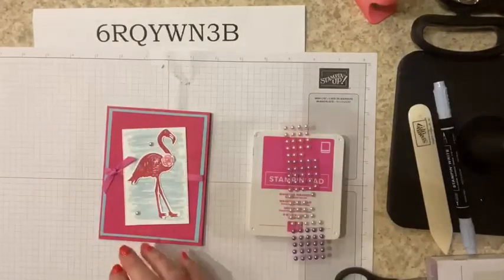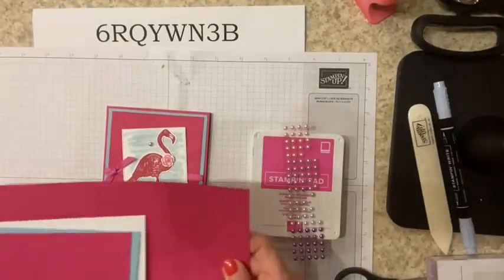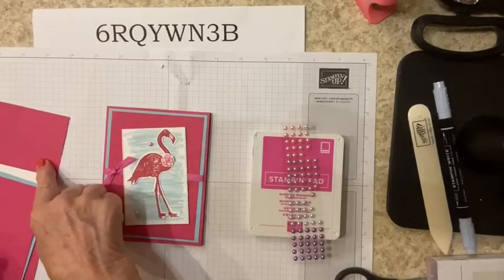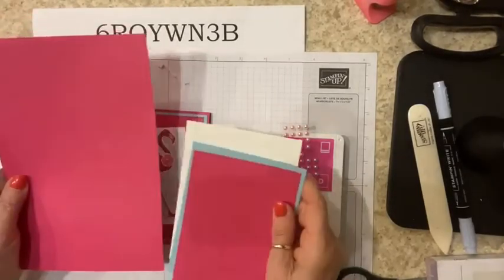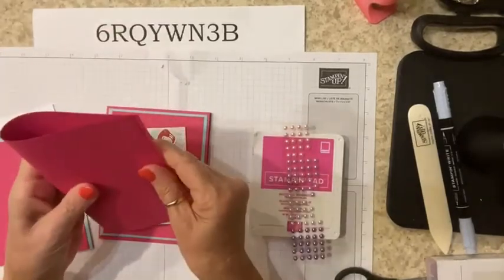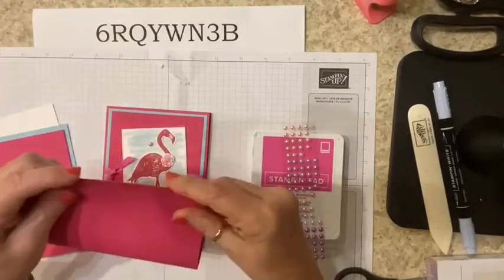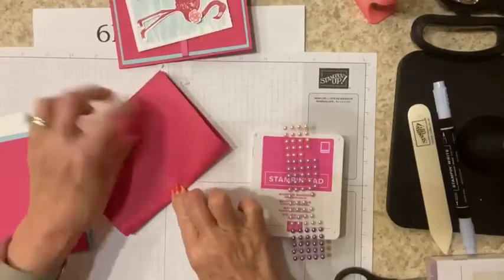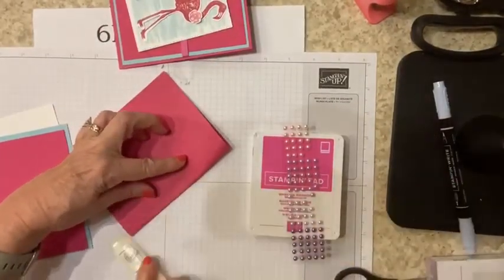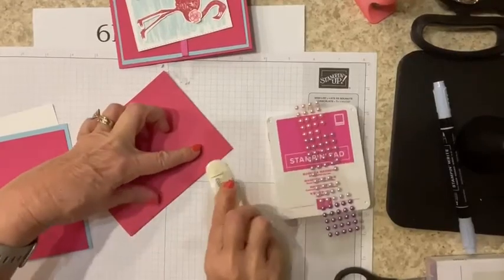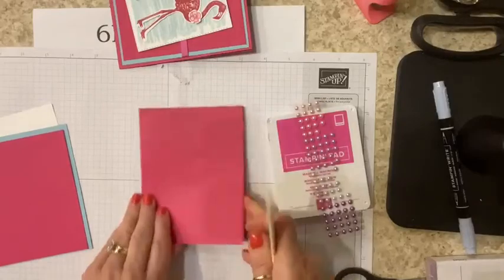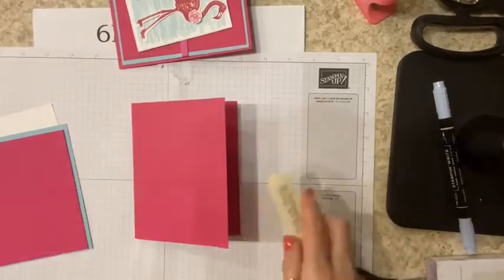Okay, so the first thing I've got to do, we're going to work on this flamingo. And this is Melon Mambo that I'm using, 8.5 by 5.5. And I'm going to fold it and score it at 4 1/4, which is what I'm doing. I'm gonna fold this. Then I'm gonna use my bone folder, and we're gonna just give us a good crease. And then this particular one we're gonna have open like this, like a book. Let me move this out of the way.